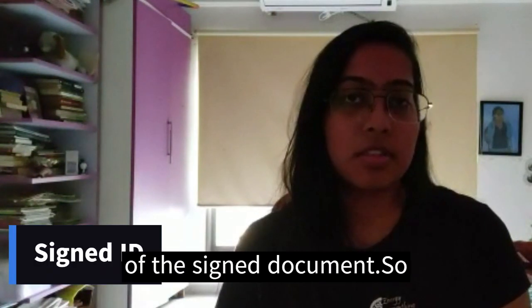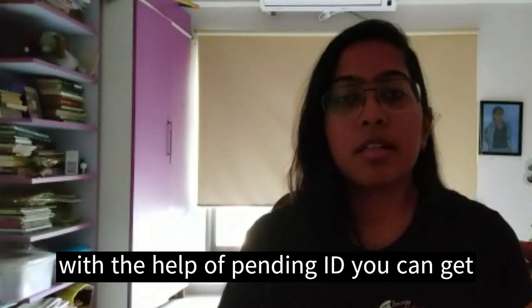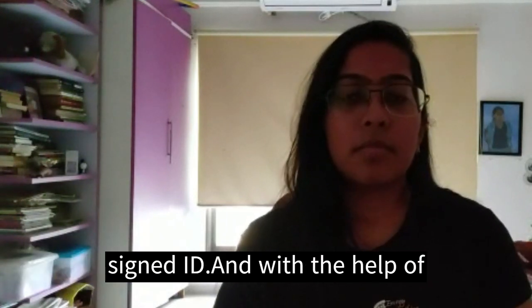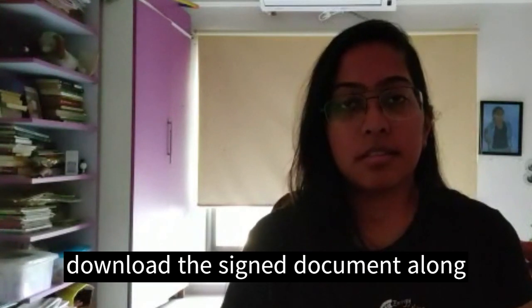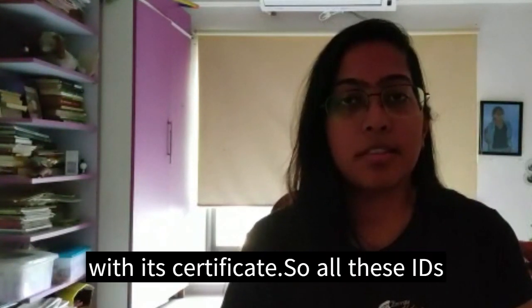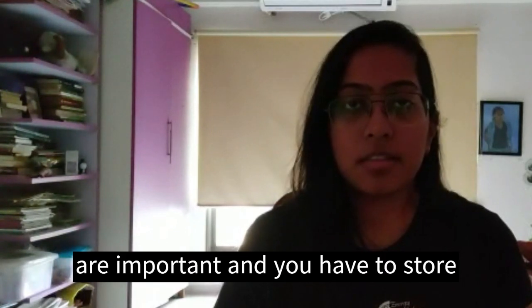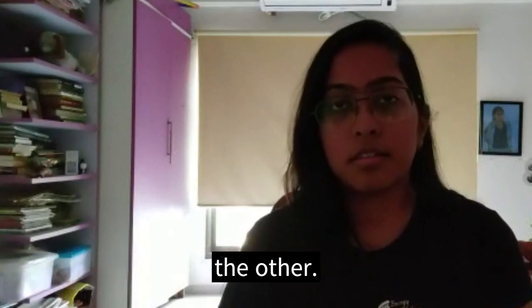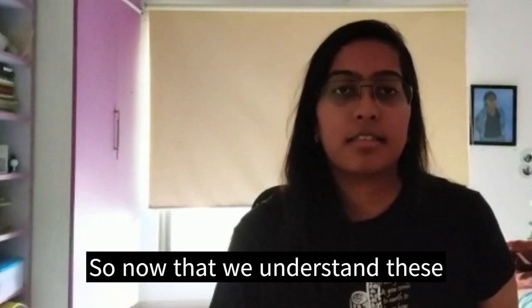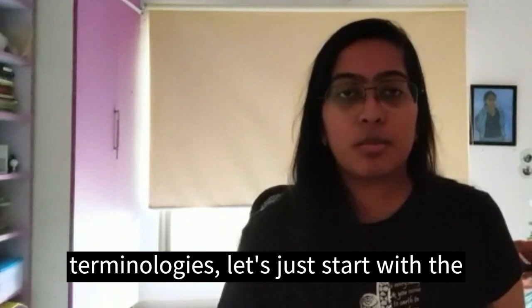Signed ID is the ID of the signed document. So with the help of pending ID, you can get signed ID. And with the help of signed ID, you can download the signed document along with its certificate. So all these IDs are important and you have to store them somewhere in order to get one from the other. So now that we understand these terminologies, let's start with the tutorial.